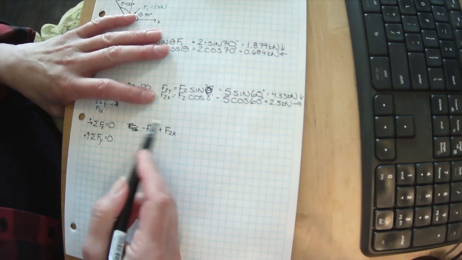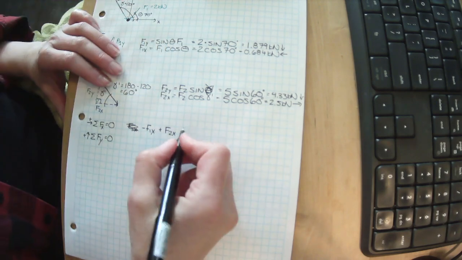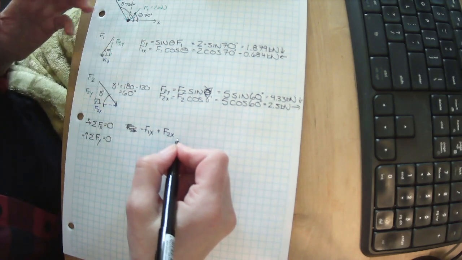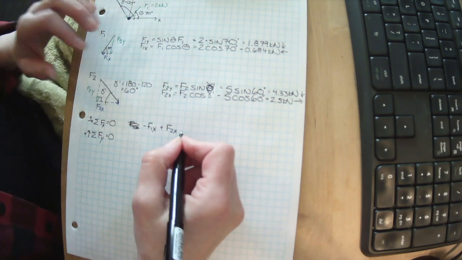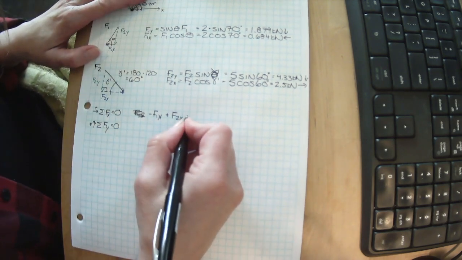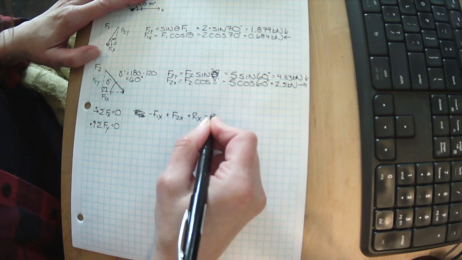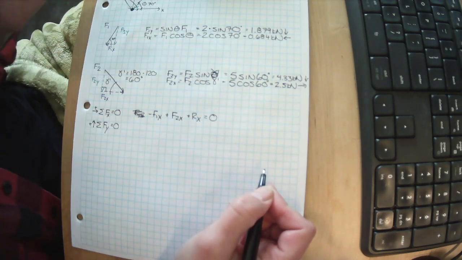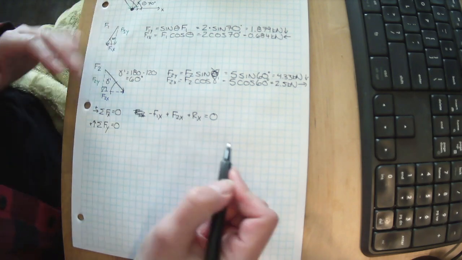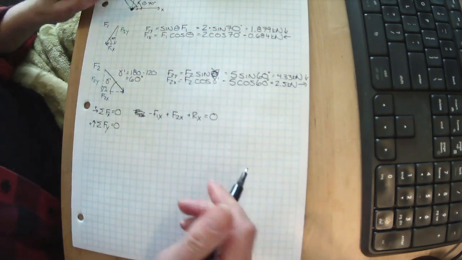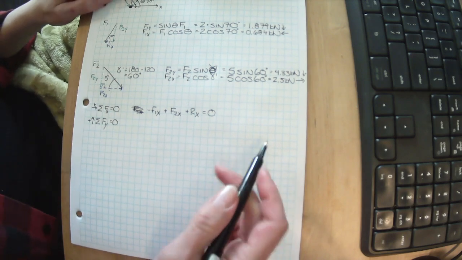But we know there must be something stopping this from moving. We don't know what it is, but there's some x component. So plus some Rx. We don't know what Rx is. We're going to guess that it's going in the positive direction, but I really have no idea.